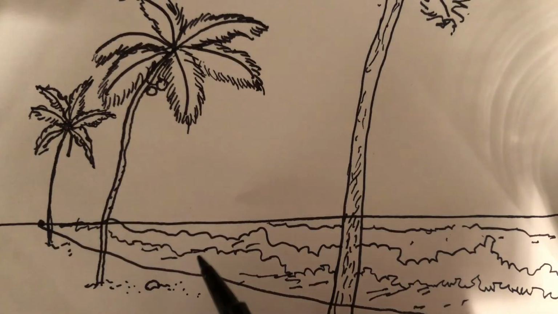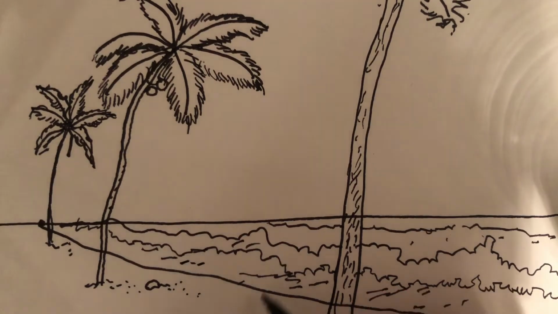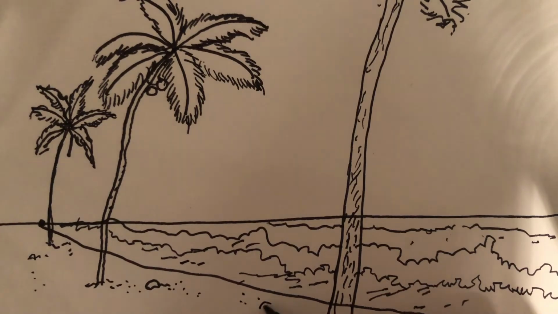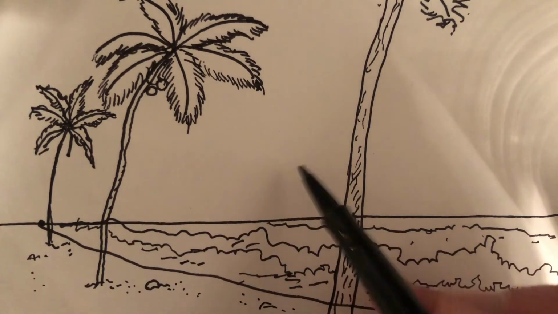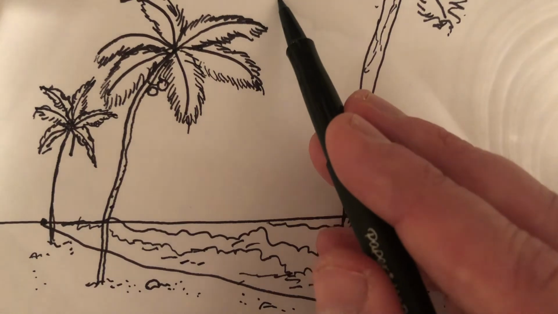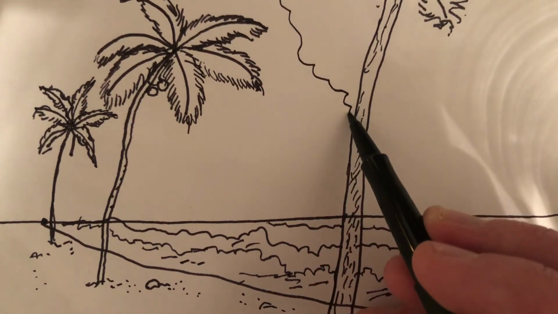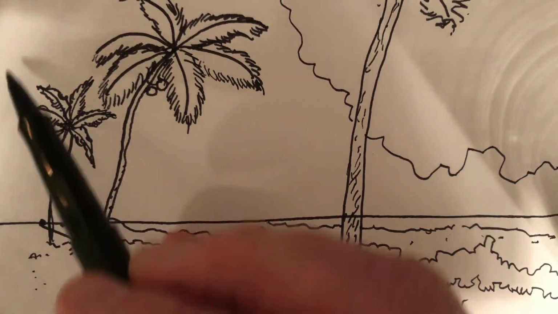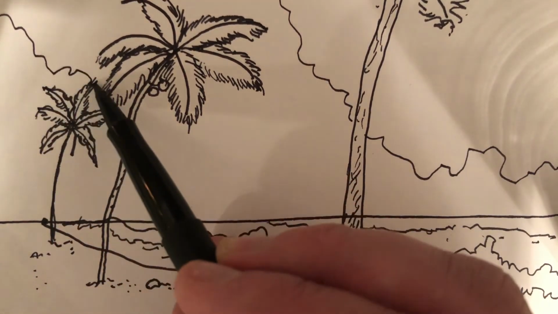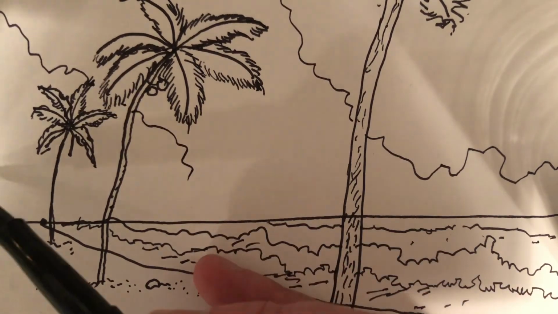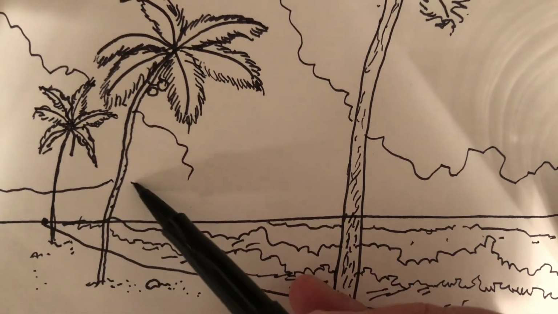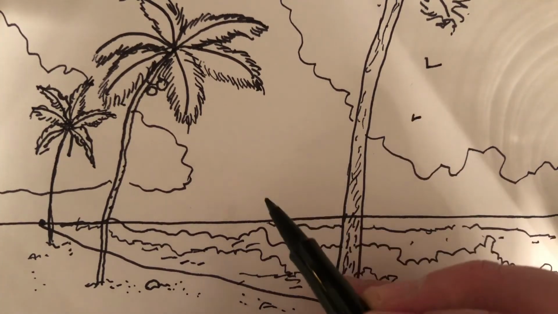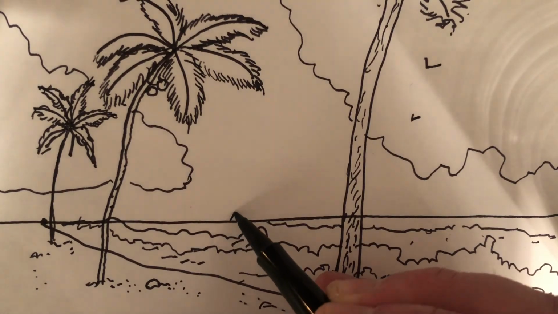All right, so we have our waves, our water. We could add some more sand. Maybe there's a couple more little coconuts laying there. And you can add anything you want, of course. Maybe we'll have some clouds, some big cumulus clouds, the real fluffy ones. I'm really just having fun with these lines here. These are clouds that are way off in the distance. Maybe we have some little birdies flying away in the distance, and maybe the sun is going down. We can have a nice sunset here.